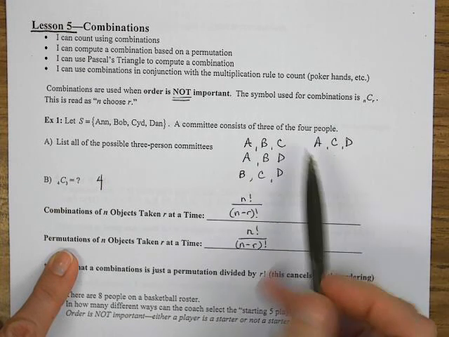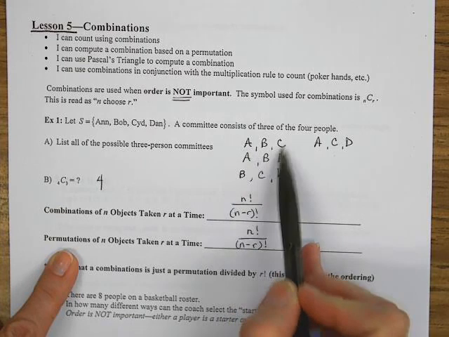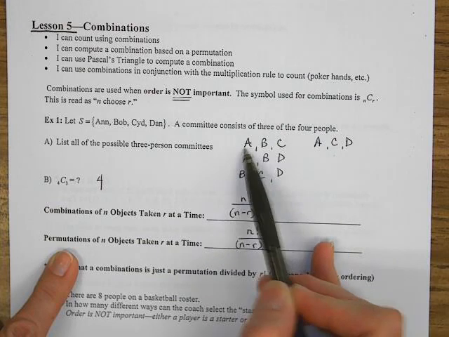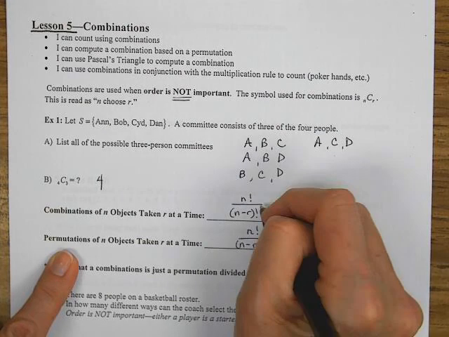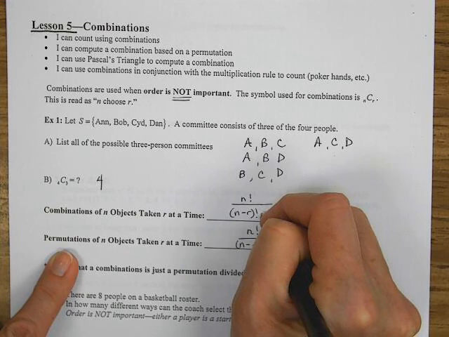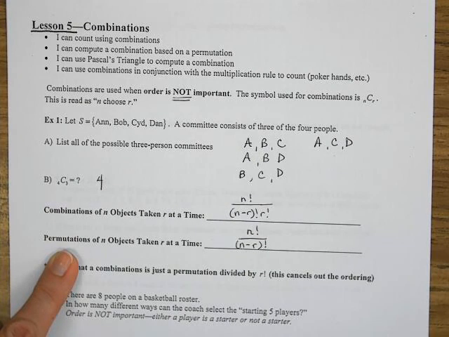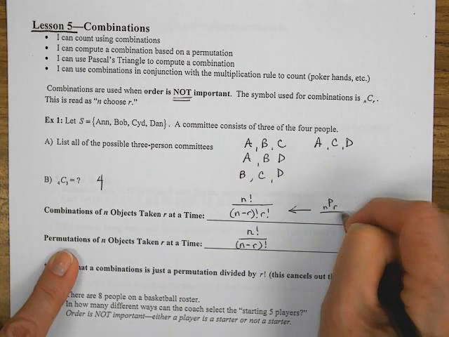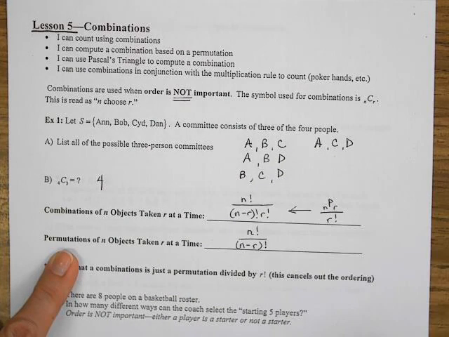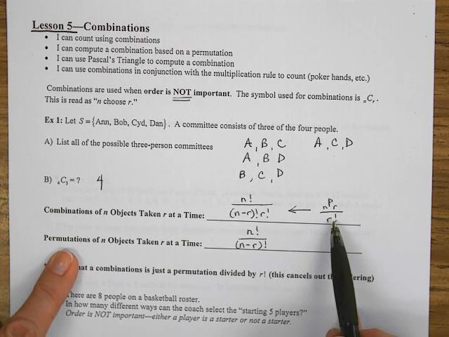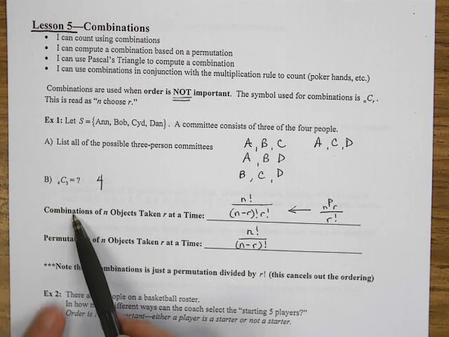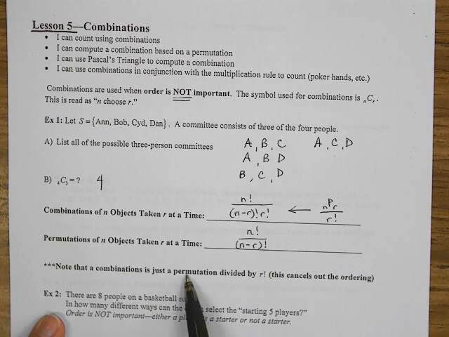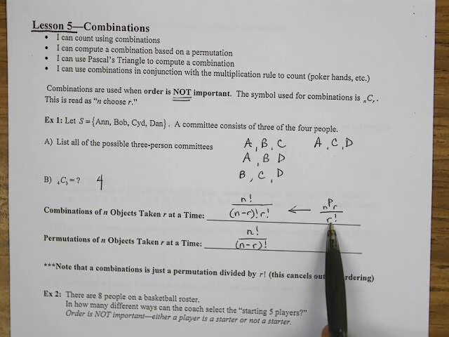but now we have to eliminate all the different ways these could be arranged because, of course, Ann, Bob, and Sid is the same as Bob, Sid, and Ann, or Sid, Bob, and Ann, etc. So to eliminate those, we also divide by r factorial. So another way to think about this is basically it's taking a permutation and dividing by r factorial to get rid of the orders. Okay, so combination order is not important, permutation order is. And here's what we just talked about. A combination is a permutation divided by r factorial.